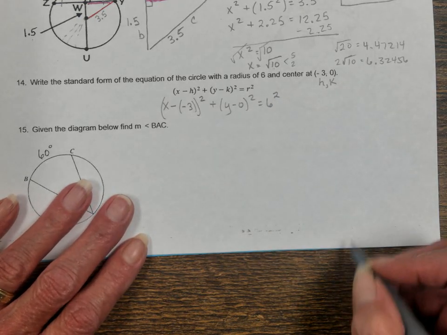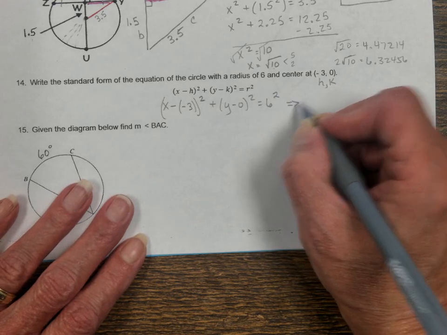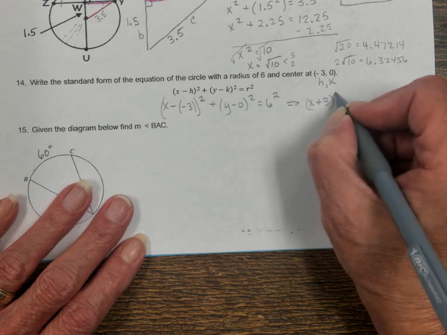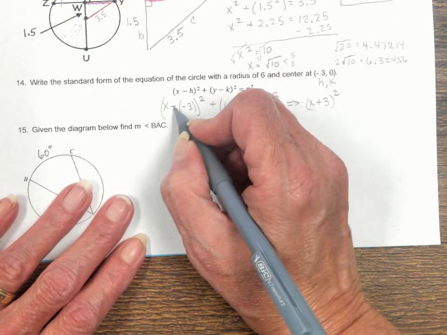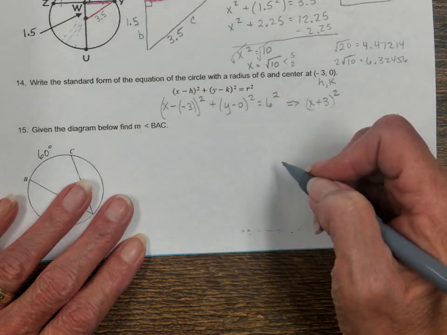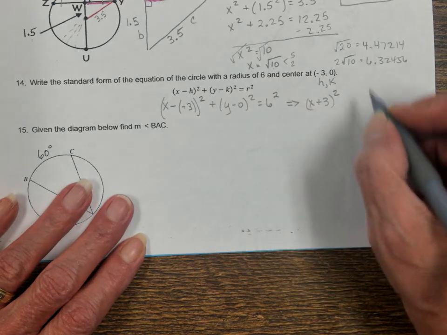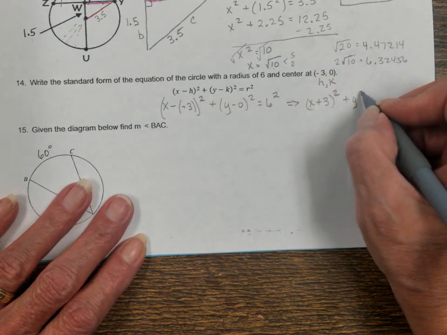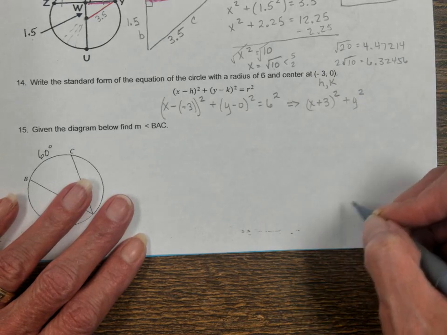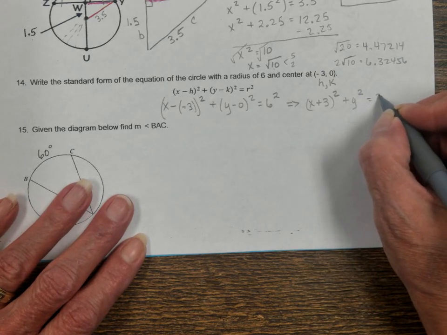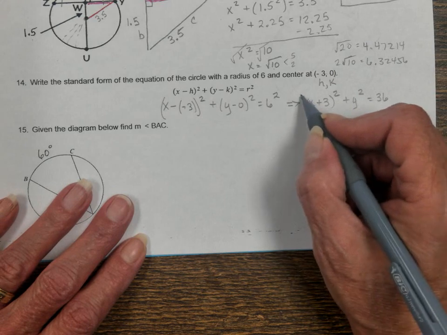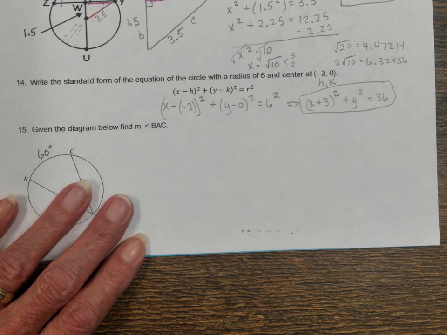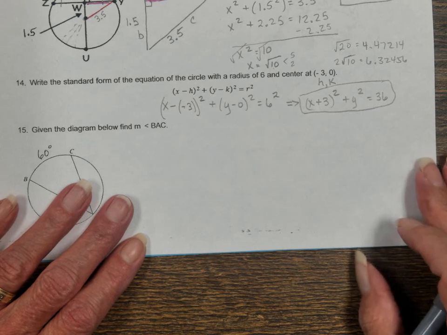I'm going to do a little cleanup and get x plus 3, all of that squared, because a negative and a negative turn positive, y minus 0, I'm not going to write in the 0, it just clutters things up, still squared, equals 6 squared, or 36. That is my final answer for the standard form of the equation of that circle.